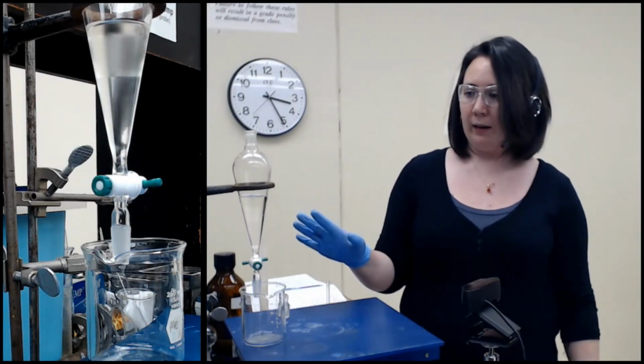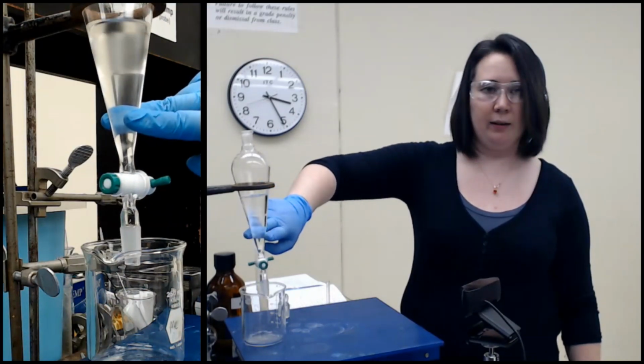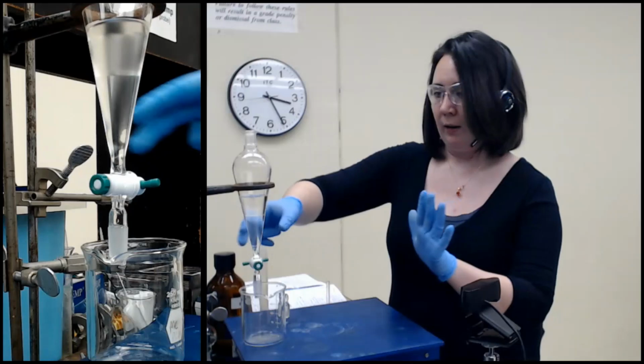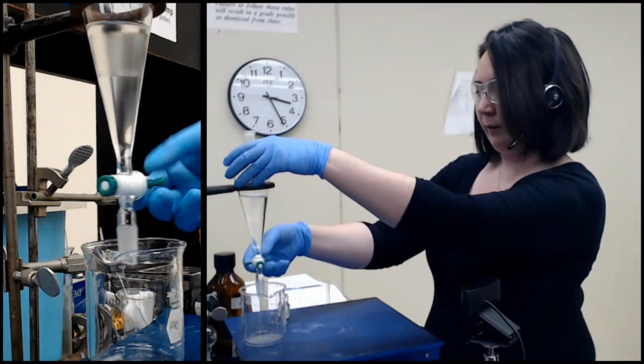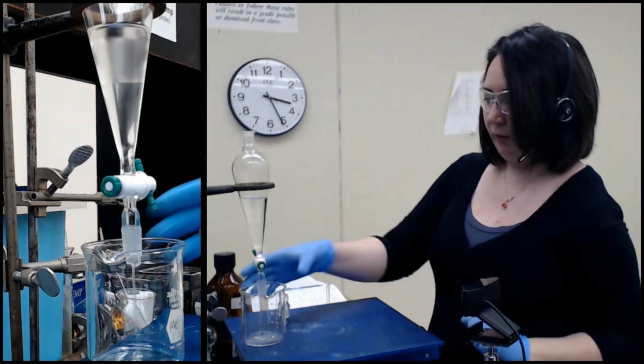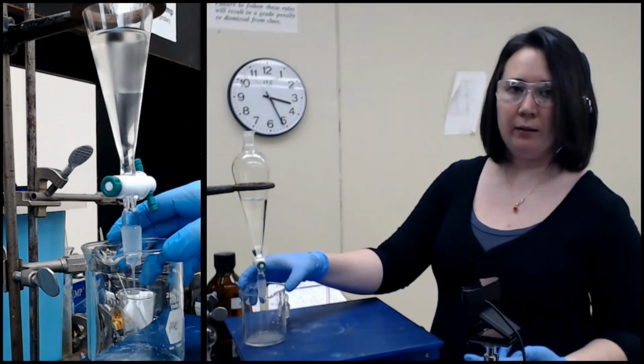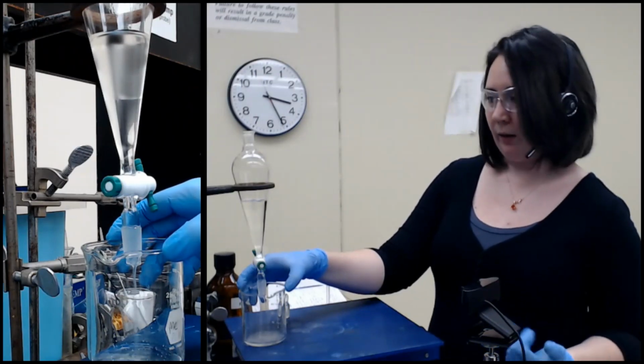Okay, so once again, the organic layer, ethyl acetate, is on the top. This is the aqueous layer, our sodium bicarbonate layer. On the bottom, that's what we're collecting, so it's very convenient. All I have to do is let it drain down into this beaker below. This is the beaker I want to use to collect my organic layer.